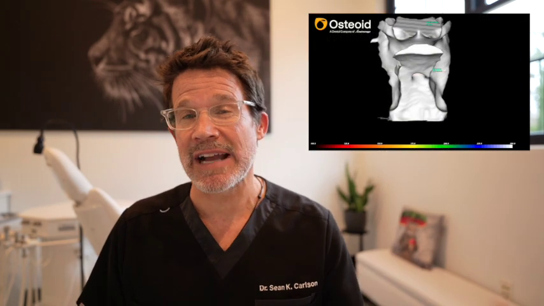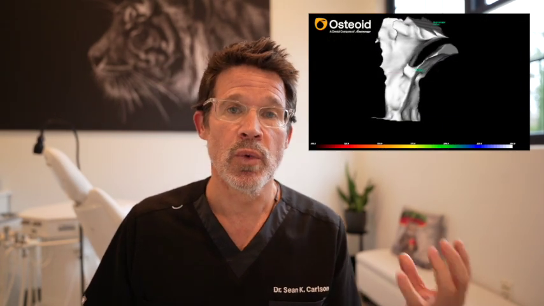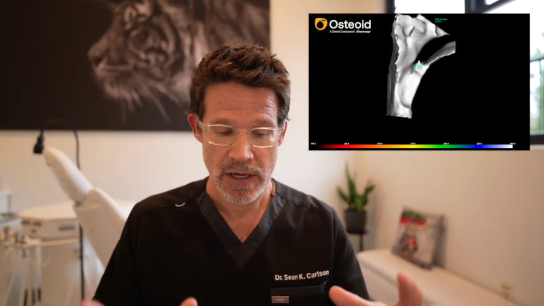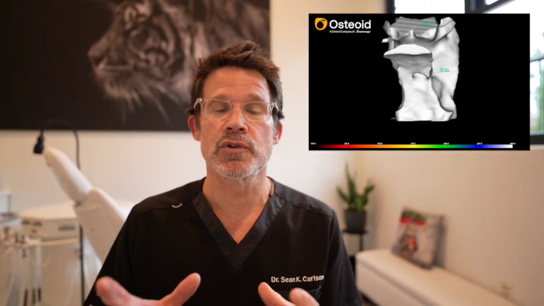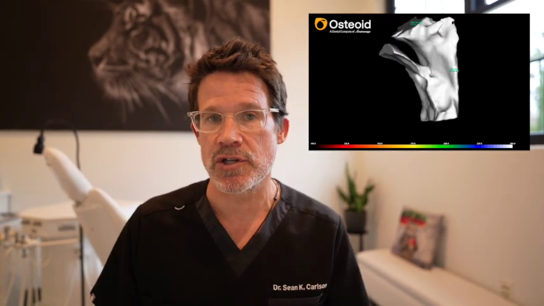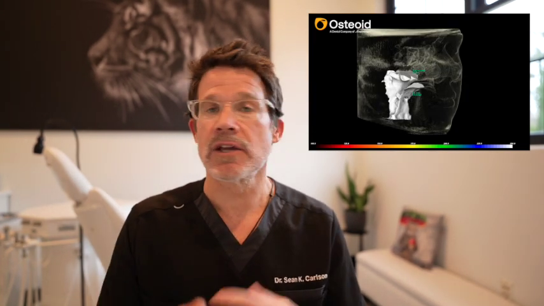And for impacted canines, for example, what we often do is we simulate the movement of the canine so that the surgeons can actually understand what our traction vector is going to be for those impacted teeth, and they can remove any bone in the area in the direction of that traction.